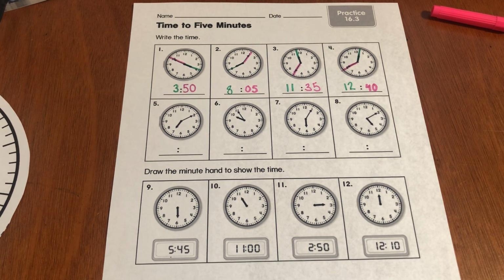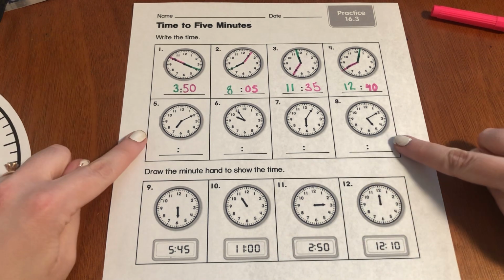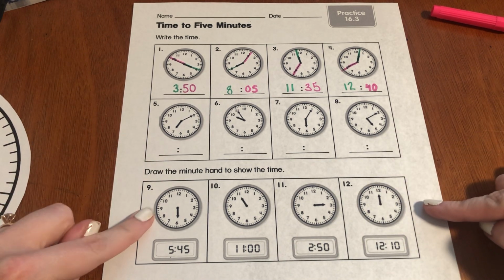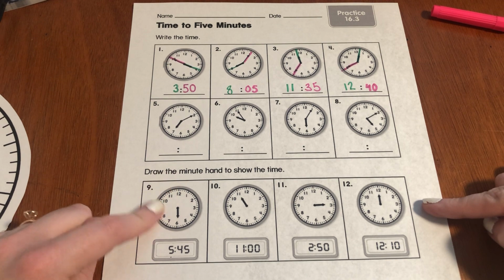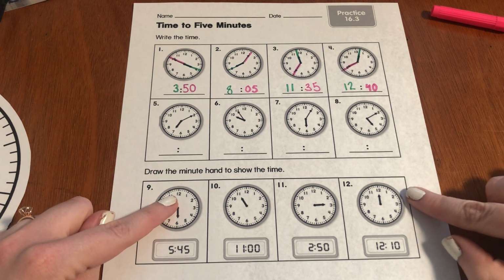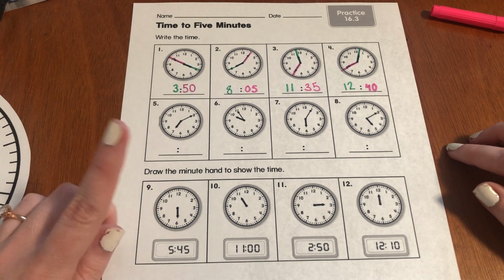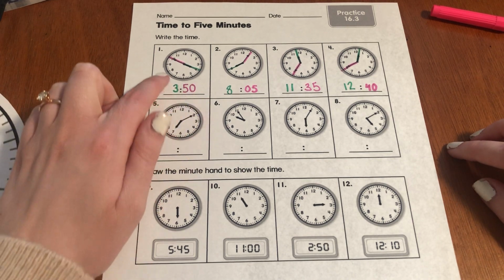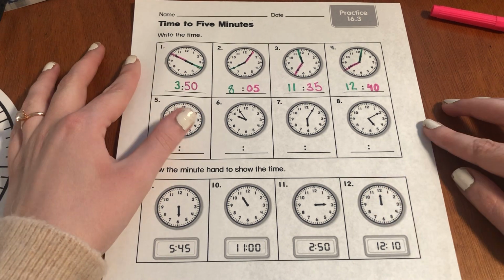It's a little hard to grasp, so I'm going to be putting a fun time telling video on our website for you to take a look at, okay? You're going to finish these 4 problems and you're going to go down, draw the minute hand to show time. So the hour hand is already here for you. You just have to put the minute, the long skinny one, right where it belongs on these clocks.